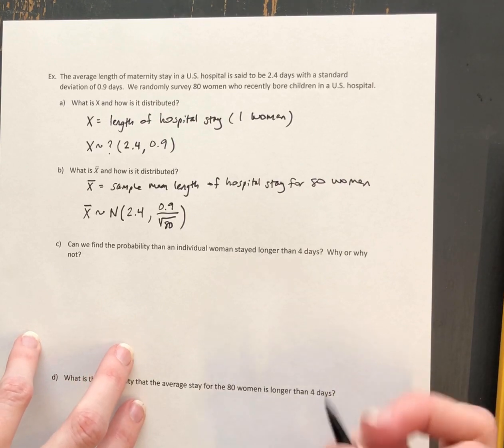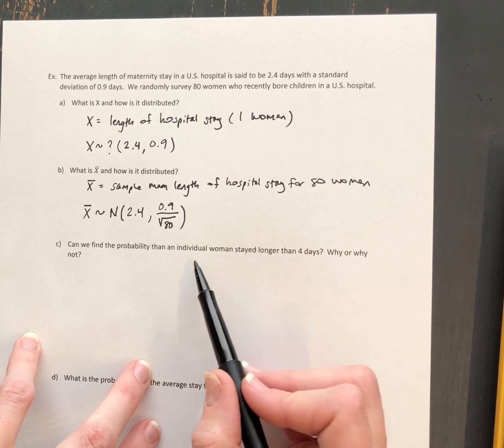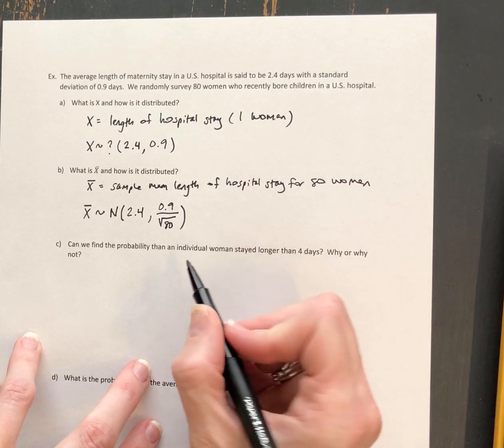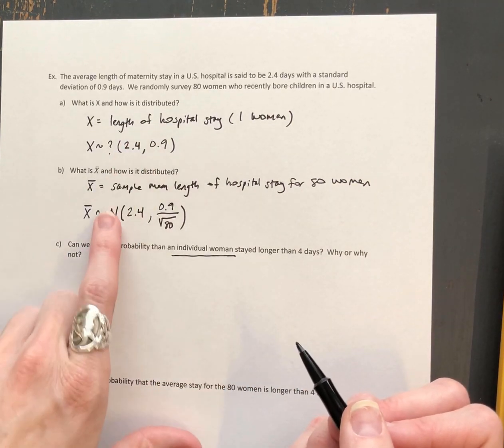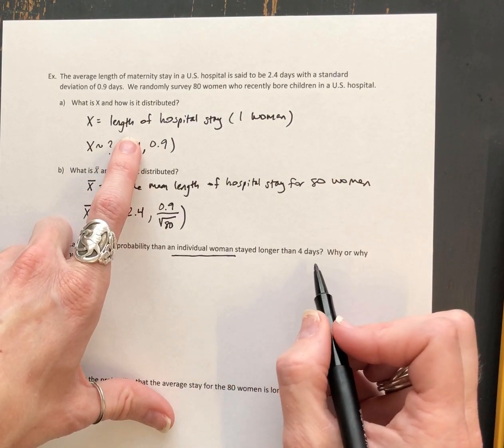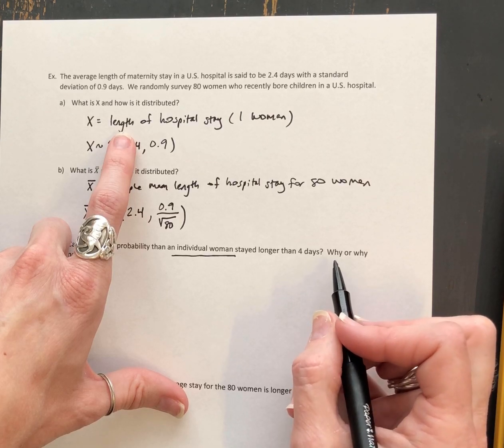Okay. So part C says, can we find the probability that an individual woman stayed longer than 4 days? So an individual woman means we are looking at X, not X bar. And could we find that probability? We could if X was normally distributed. We would use normal CDF.